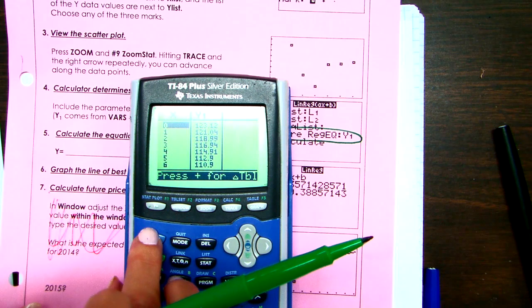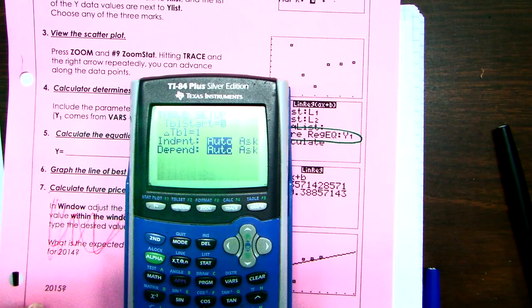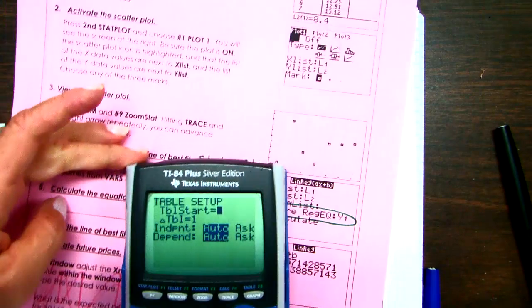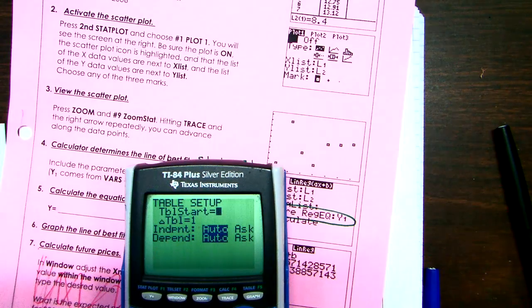It's blue, so I'm going to hit second table. What it tells us now, by default, when we clear our RAM, it goes back to normal. That's another reason to change it, because you don't know what settings somebody has changed in here. It's telling us that it started at 0. What would be a really cool number to start with on this problem? 35, right? But I'm not going to. I'm going to pretend I didn't know that.